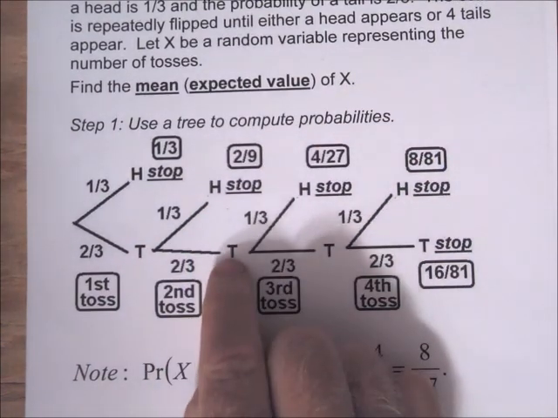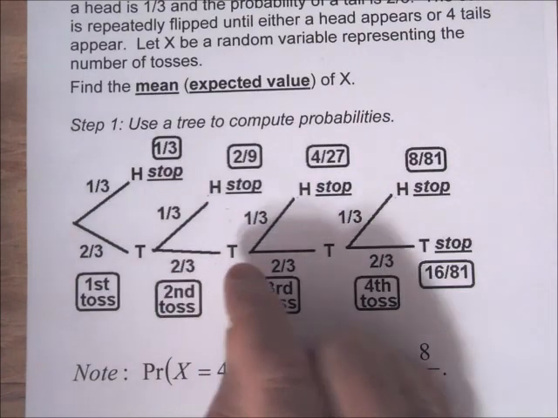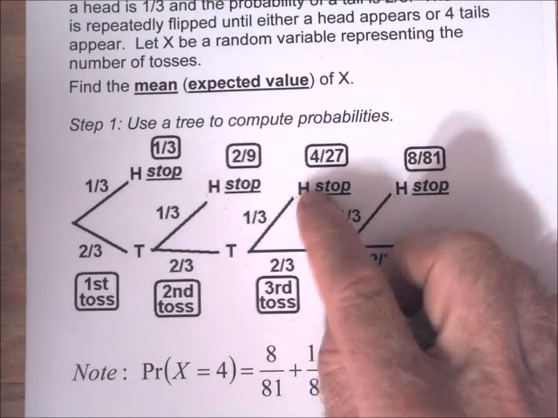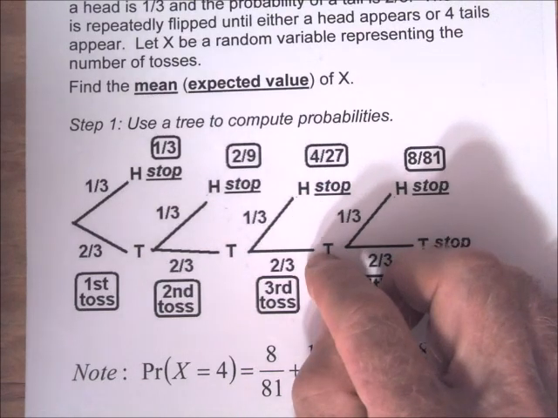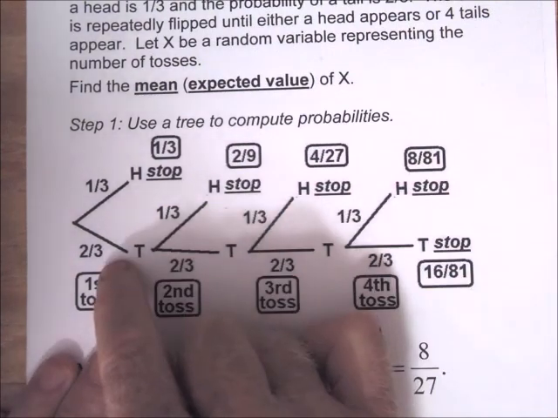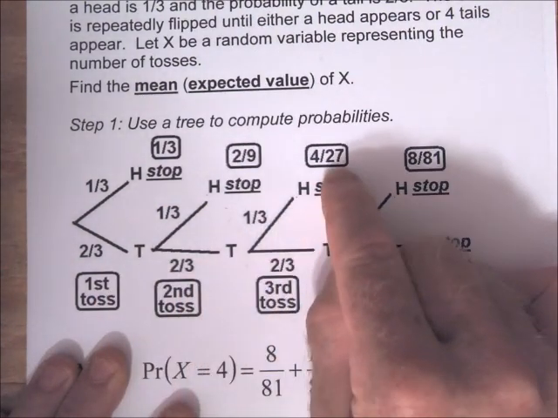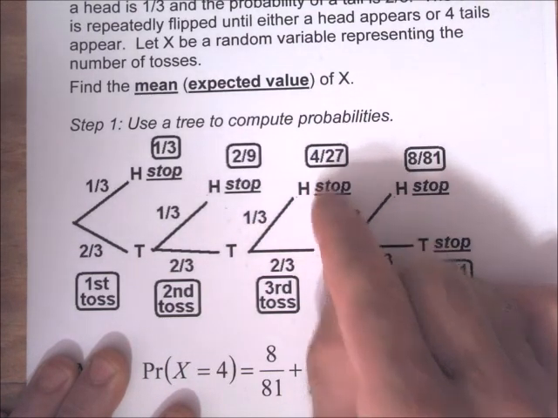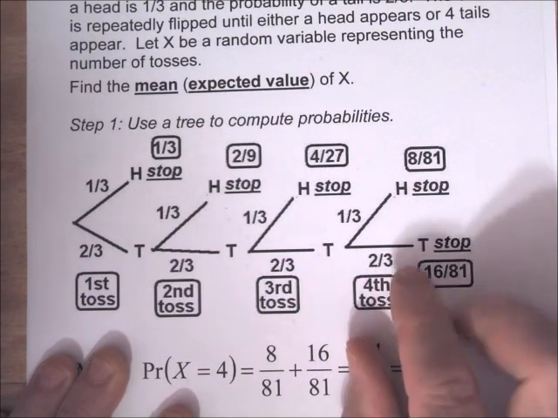And then if it's a tail, we toss again. On the third toss, again, 1/3 chance of a head, 2/3 chance of a tail. If it's a head, we stop, and we can multiply along this path. 2/3 times 2/3 times 1/3 is 4 out of 27. 2 tails followed by a head has a probability 4 out of 27. If it's a tail, we toss again.